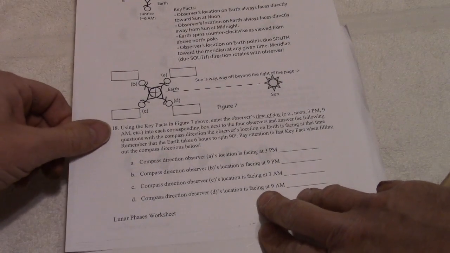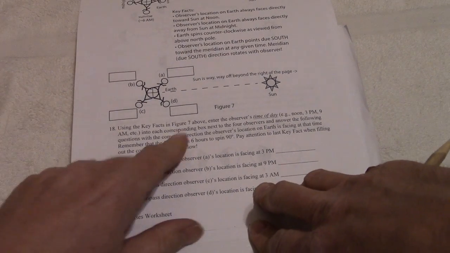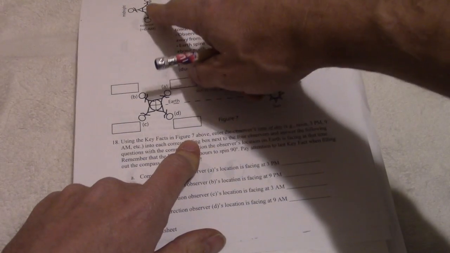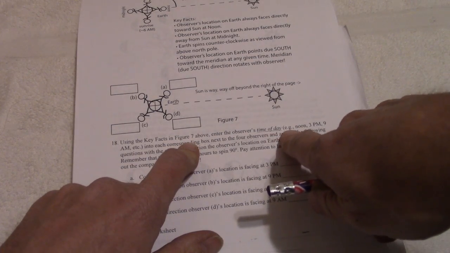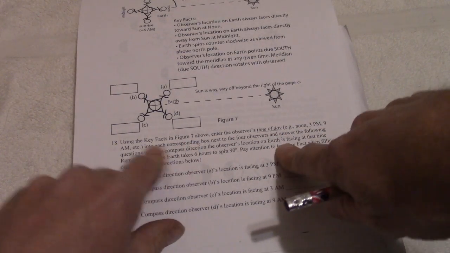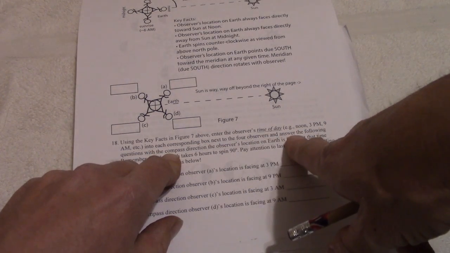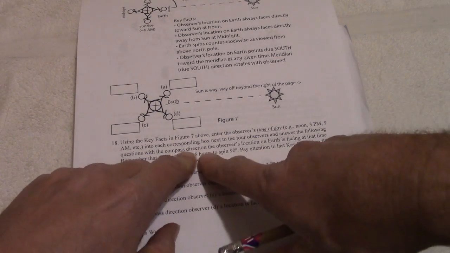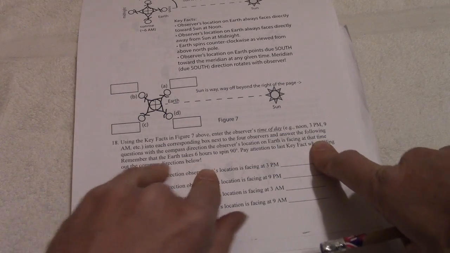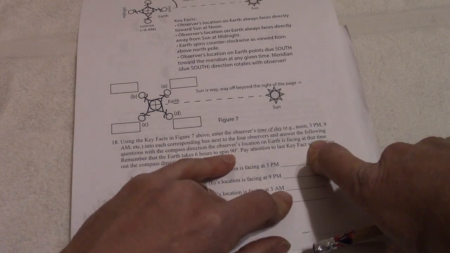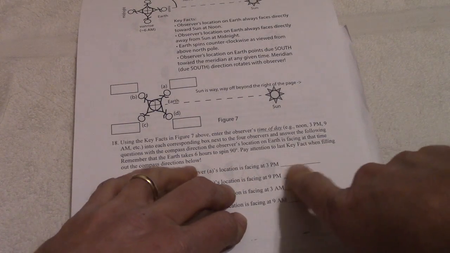So let's take a look here at question 18. Using the key facts in figure 7 above, that was this here, enter the observer's time of day, that is, is it noon, 3 p.m., 3 a.m., etc., into each corresponding box next to the 4 observers and answer the following questions with the compass direction the observer's location on the Earth is facing at that time. And remember that the Earth takes 6 hours to spin 90 degrees. And pay attention to that last key fact when filling out the compass directions below.